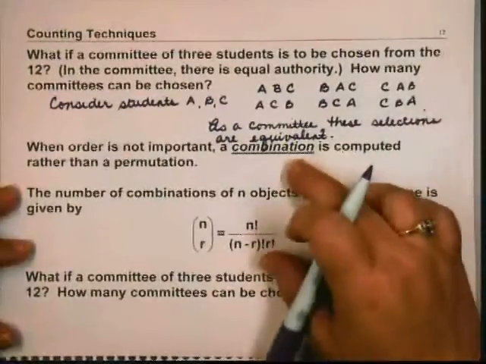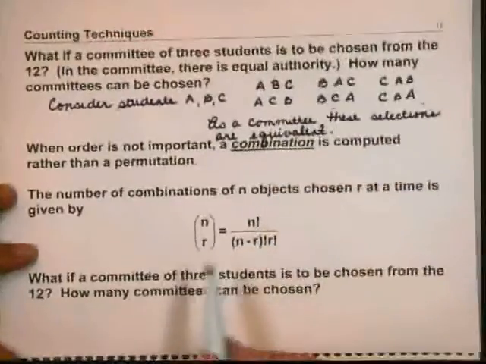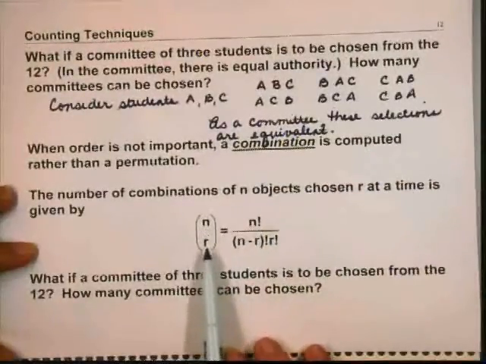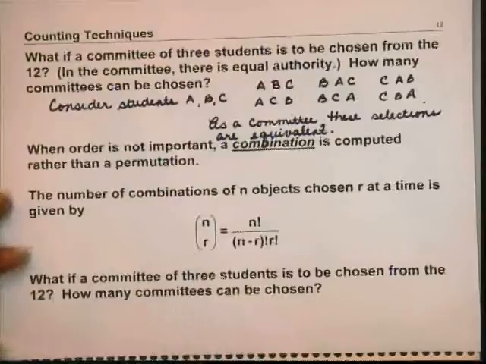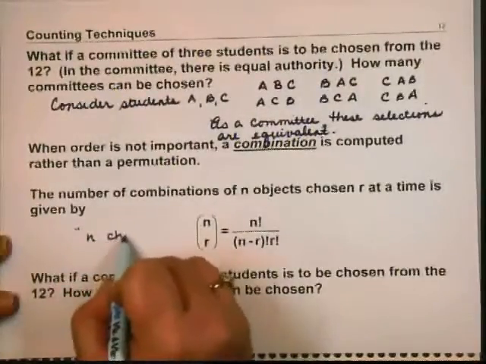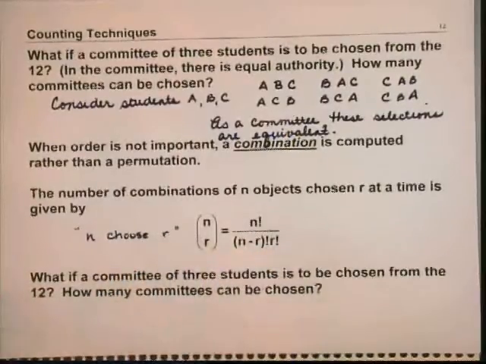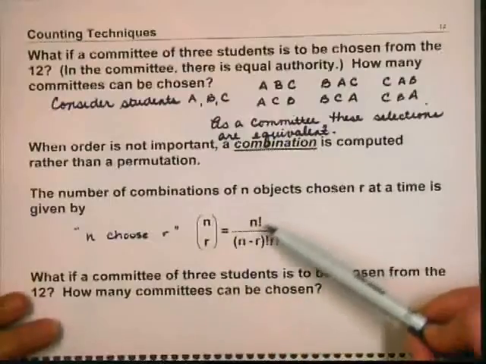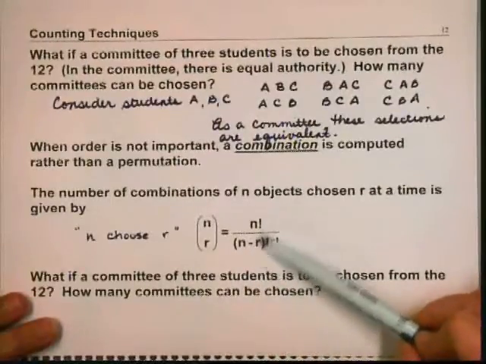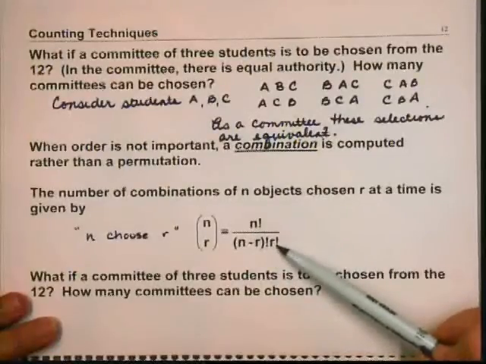Okay, so that's referred to as a combination. When order is not important, we compute a combination rather than a permutation. And so the combination here, we have a parenthesis, n over r, and this is read as n choose r. All right, and so what we see here is n factorial divided by n minus r factorial. That's the permutation, right? Divided by r factorial, that's dividing out the duplicates.